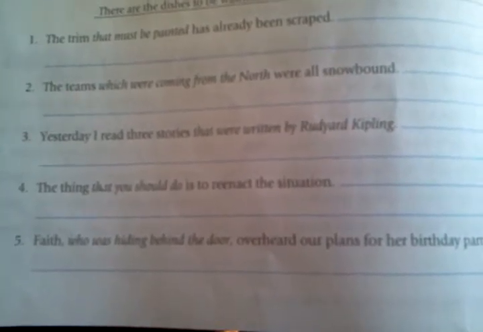So yesterday I read 3 stories written by Rudyard Kipling. Number 4, the thing that you should do is to reenact the situation. What if we changed it to, the thing to do is to reenact the situation. Then we've changed the adjective clause, that you should do, to the adjective infinitive phrase, to do.